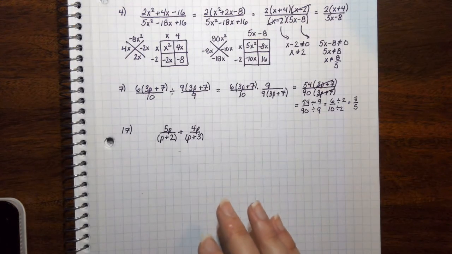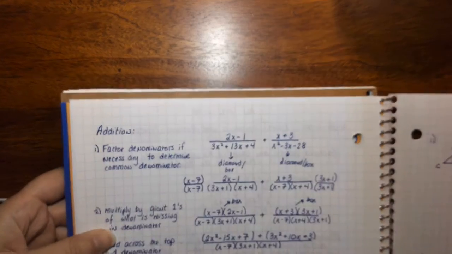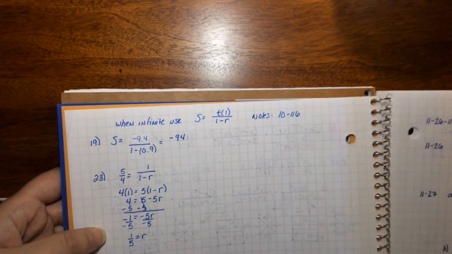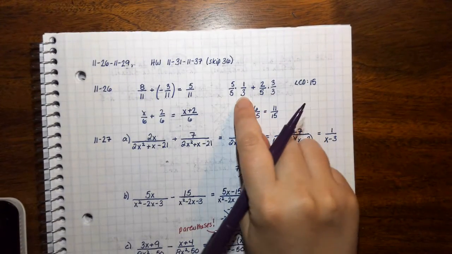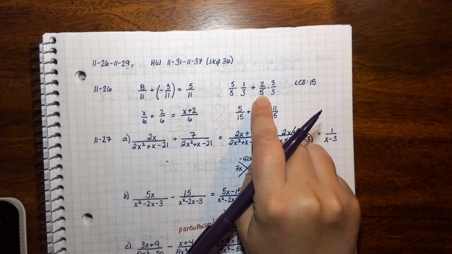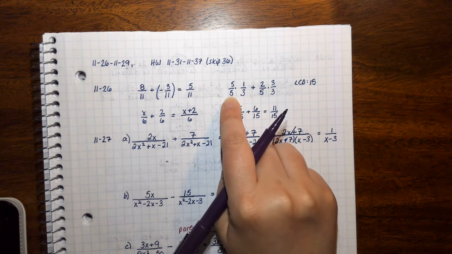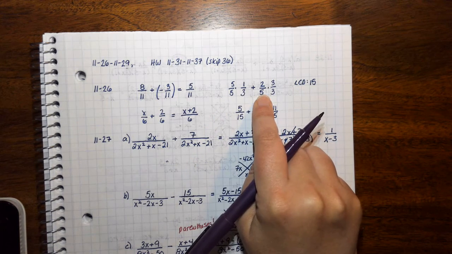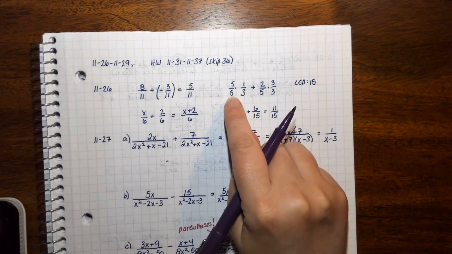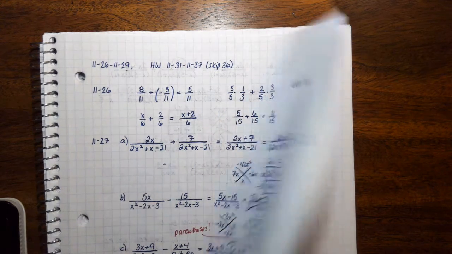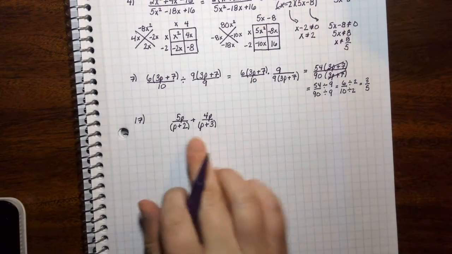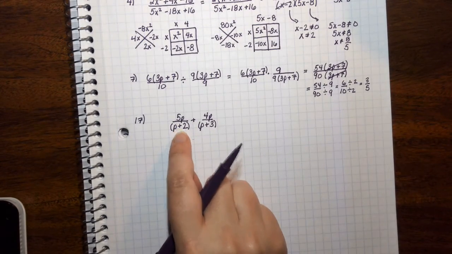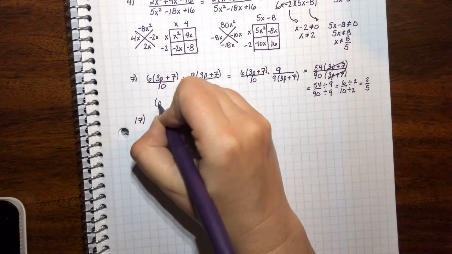Okay, so thinking back to previous problems we did, this one right here, we started with a denominator of 3 and a denominator of 5. On this side we multiplied by a giant 1 of this denominator, and on this side we multiplied by a giant 1 of this denominator. So that's what I'm going to do in this problem. So the common denominator is p plus 2 times p plus 3.